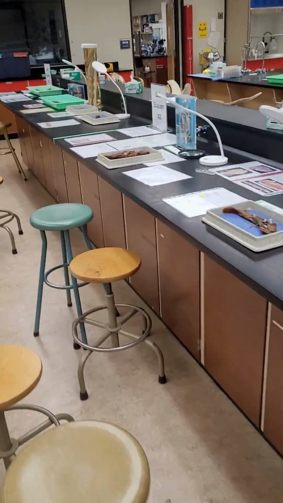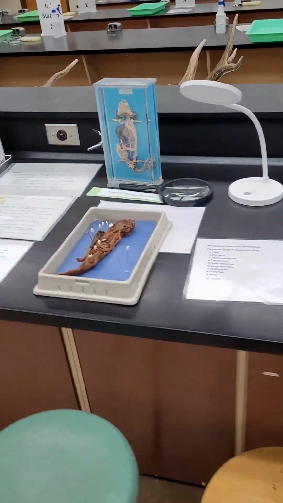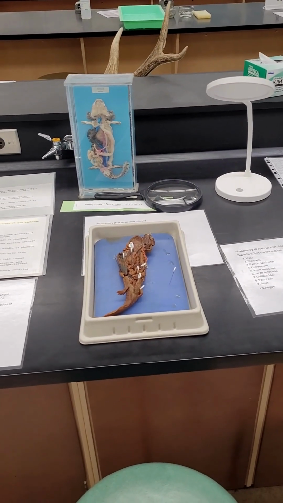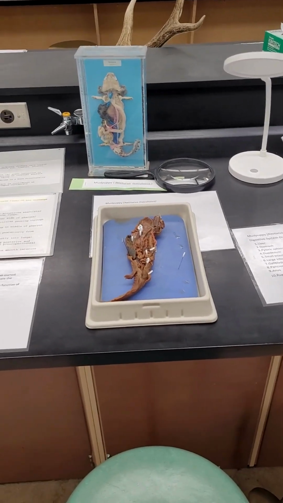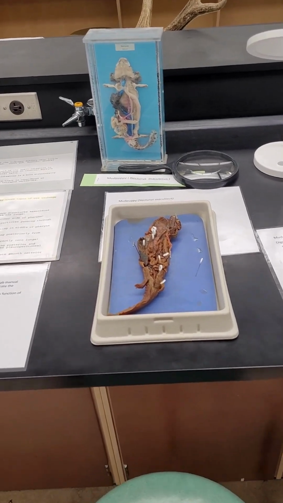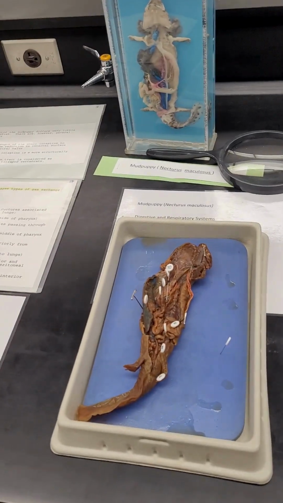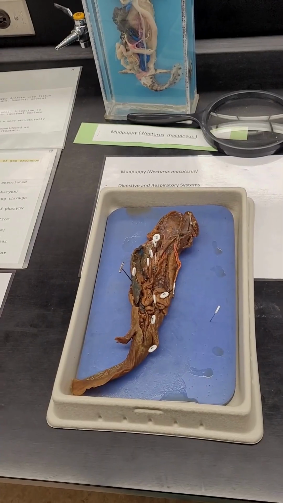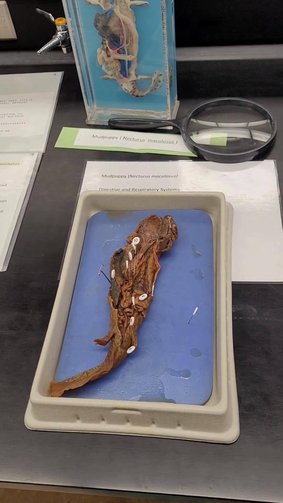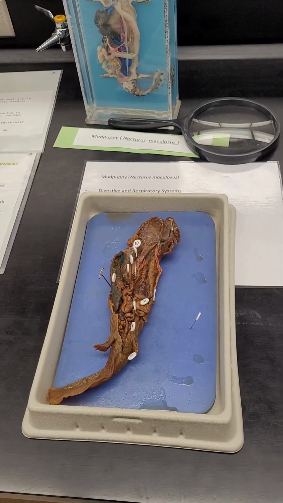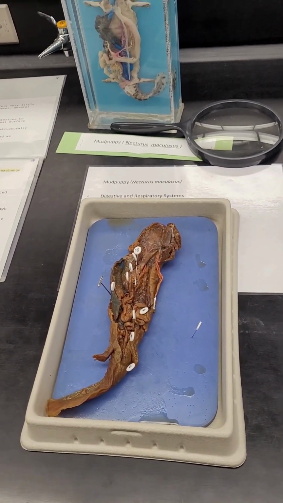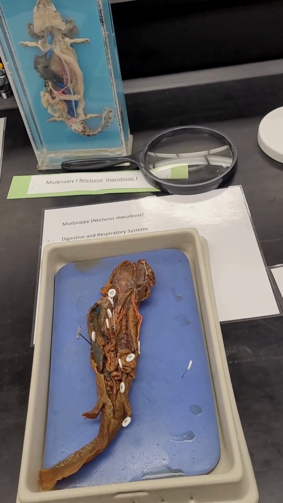All right, we then come to our Mudpuppy, and this represents really the tetrapod condition, so a more derived vertebrate, and we're again seeing that increasing specialization of the digestive tract. So look for the various structures that contribute, and particularly the differentiation of the intestines into a small and large intestine with multiple subsections of the small intestine, and the increasing length and therefore surface area of that structure.